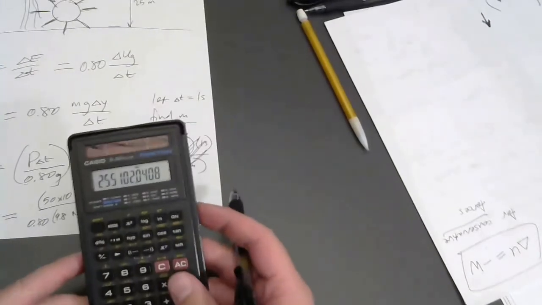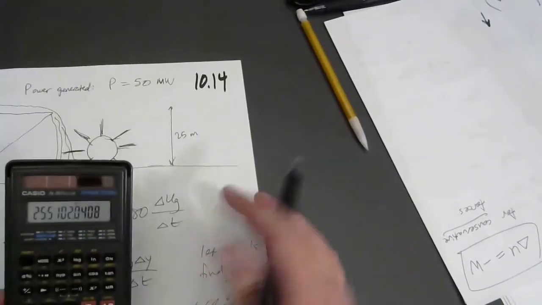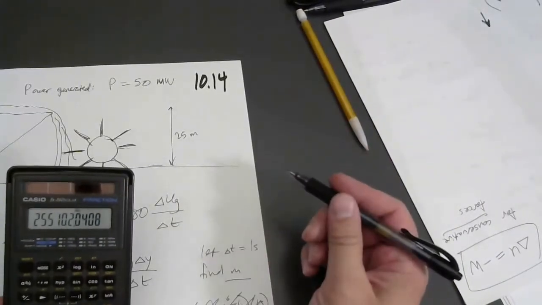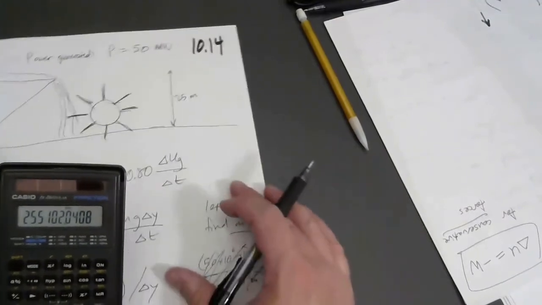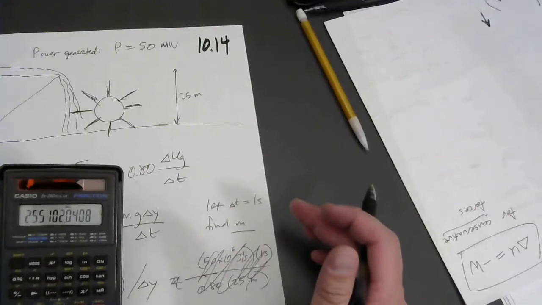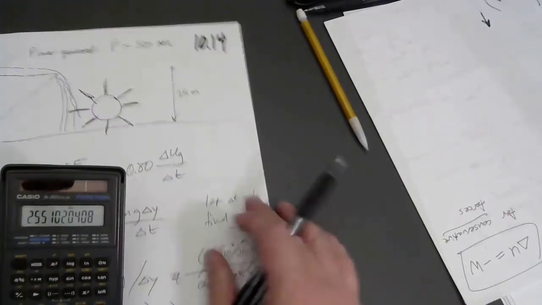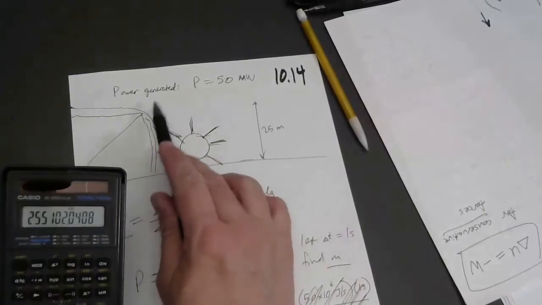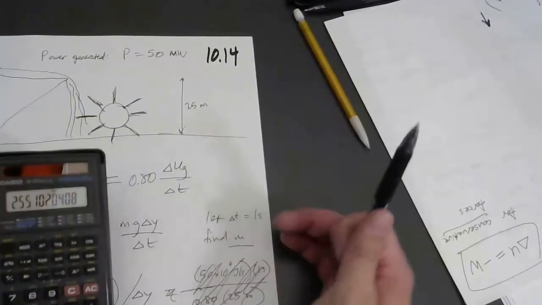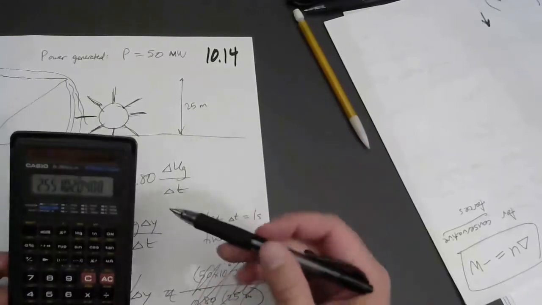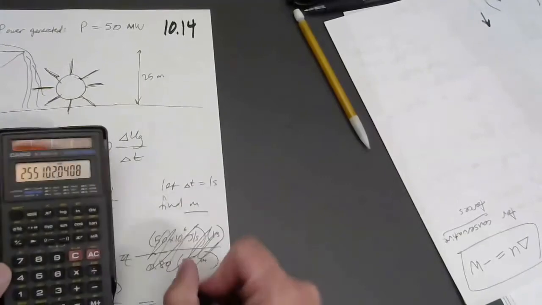Whoa, can that be right? That's a lot of kilograms. Well, we are talking about a 50 megawatt electrical generating station. It's going to take a lot of falling water to produce that much power. Now, if the water were falling faster, perhaps you wouldn't need as many kilograms, but that would require dropping it from a greater height. This really isn't that high, is it? So we're going to have to drop a lot of water since it's not falling all that fast. 255,000 kilograms.